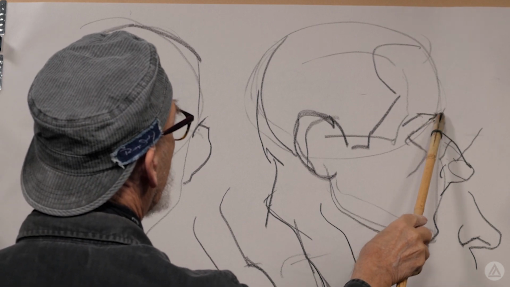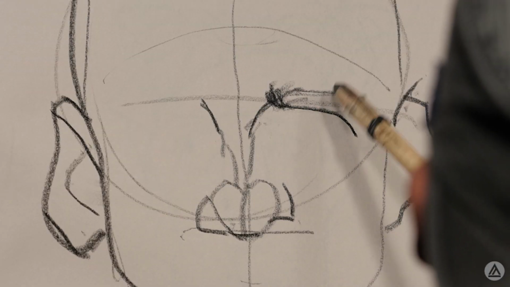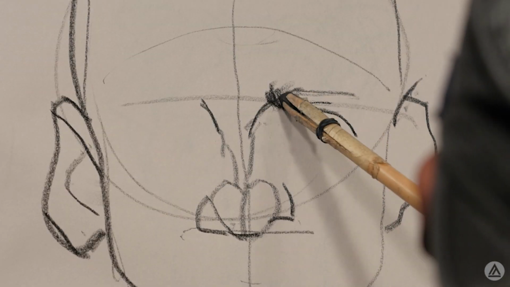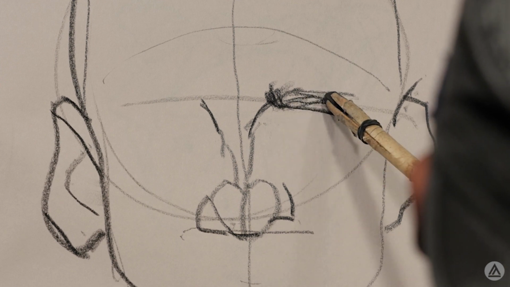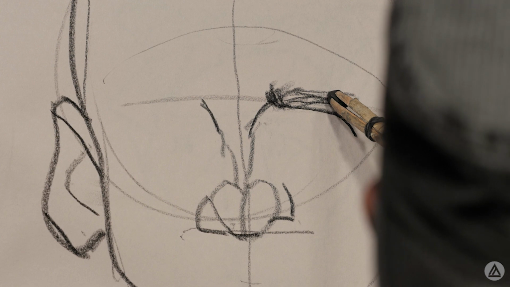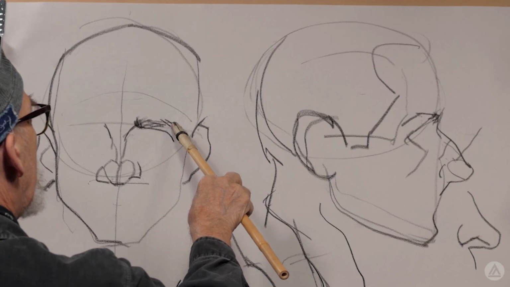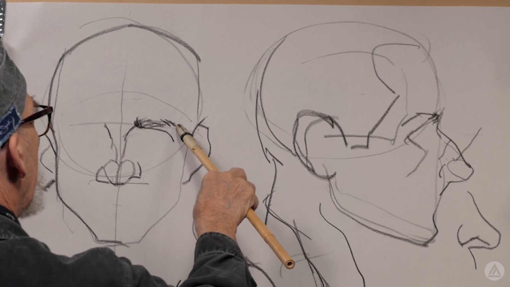It grows forward and around, and then it begins to turn this way, and as it comes across, it grows in a horizontal fashion until we get to the arch. And then when we get to the arch, the hair starts to begin to grow down and out.